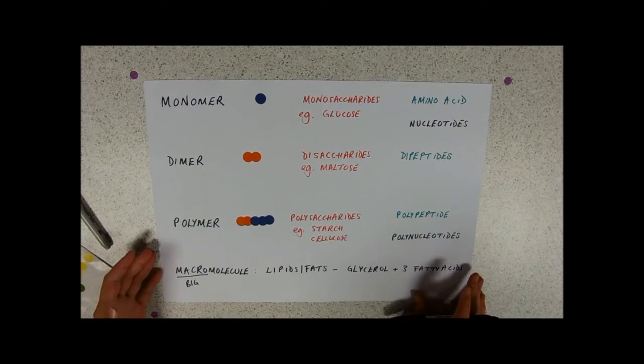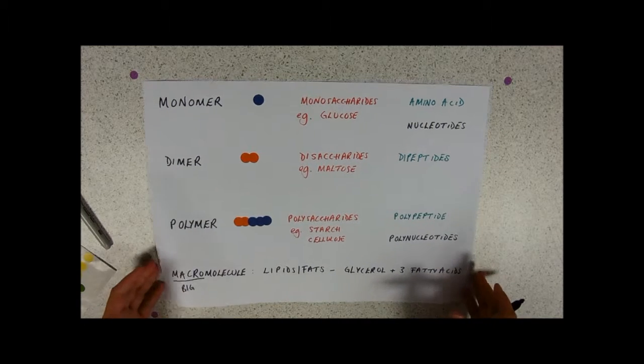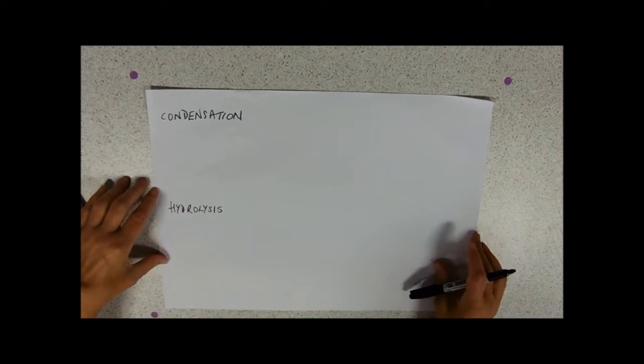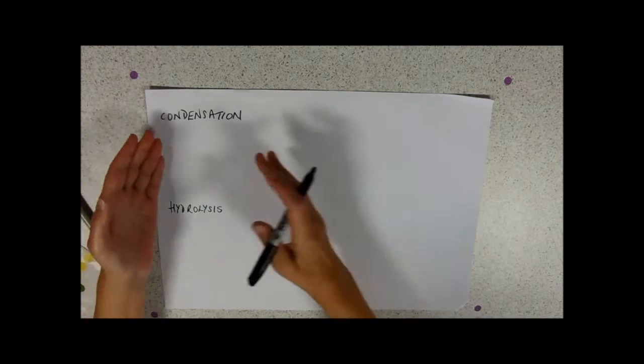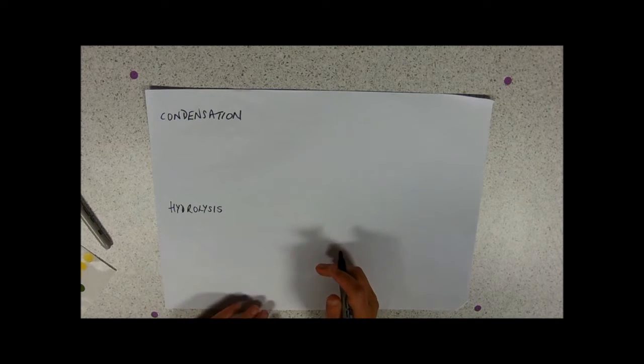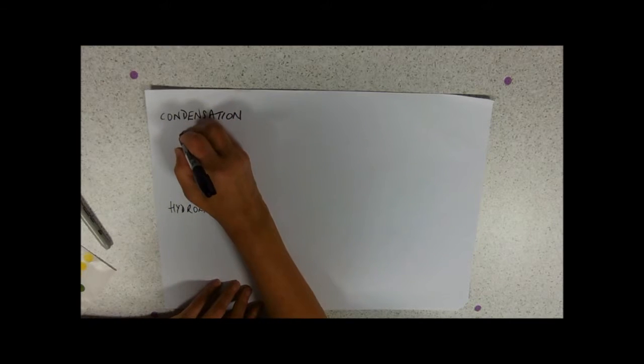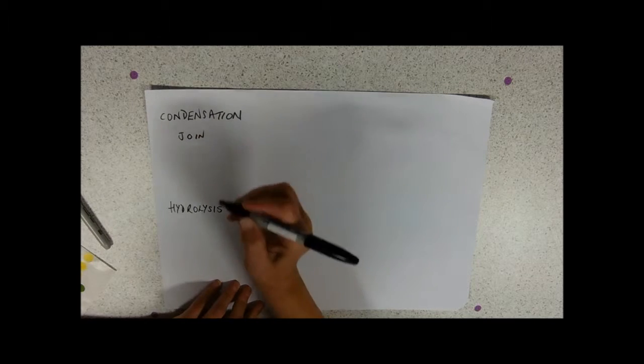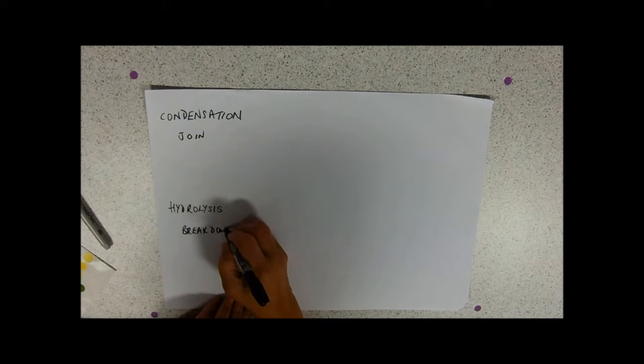So let's look at the 2 major reactions in biology, and these are to form dimers and polymers and to break them down. So we've got 2 types of reaction: a joining reaction, which is condensation, and hydrolysis, which is a digestion or breaking down reaction. So this one's used to join molecules, and this one is used to break down or digest molecules.